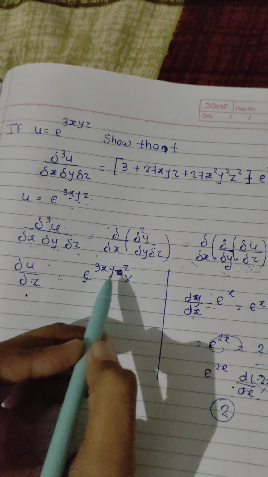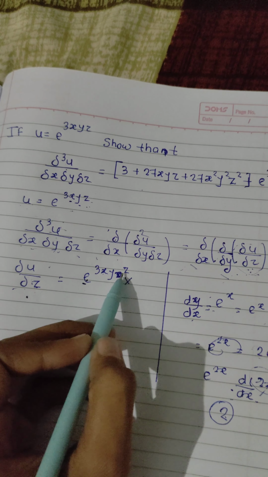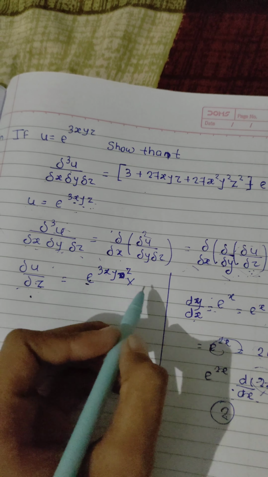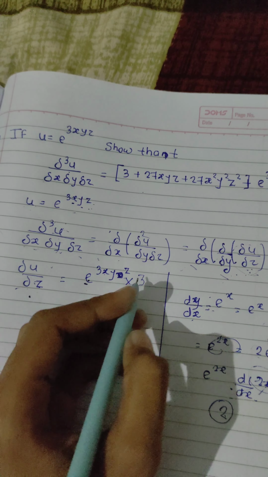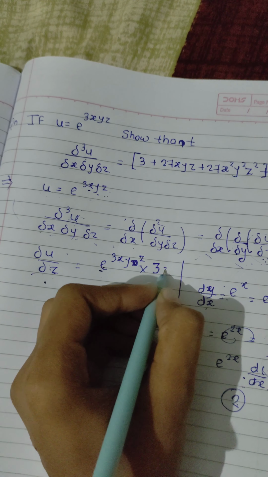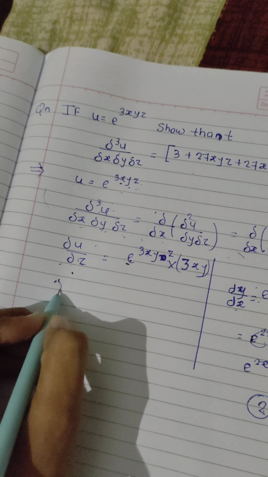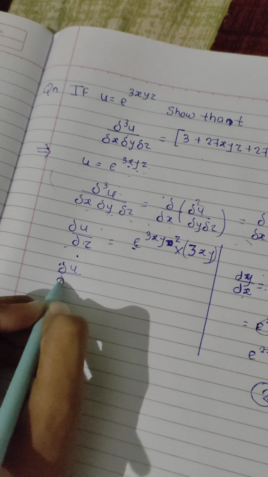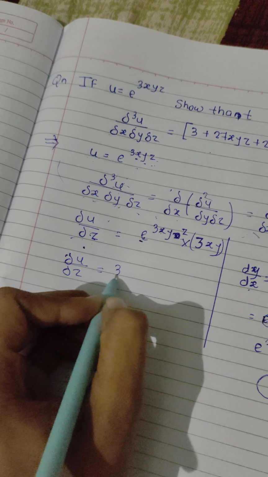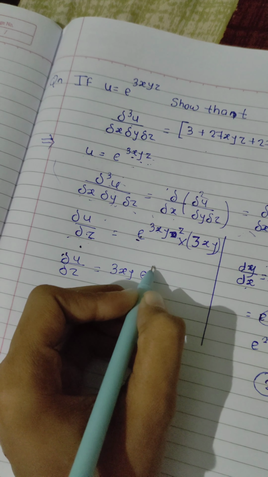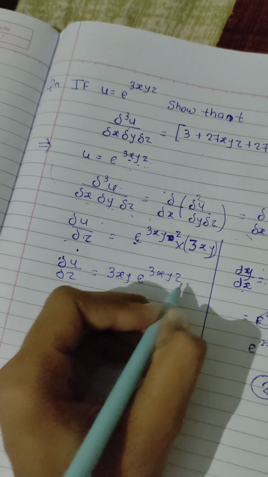Then same here with respect to z, z will be cut and only 3xy remains. So we find ∂u/∂z = 3xy e^(3xyz).